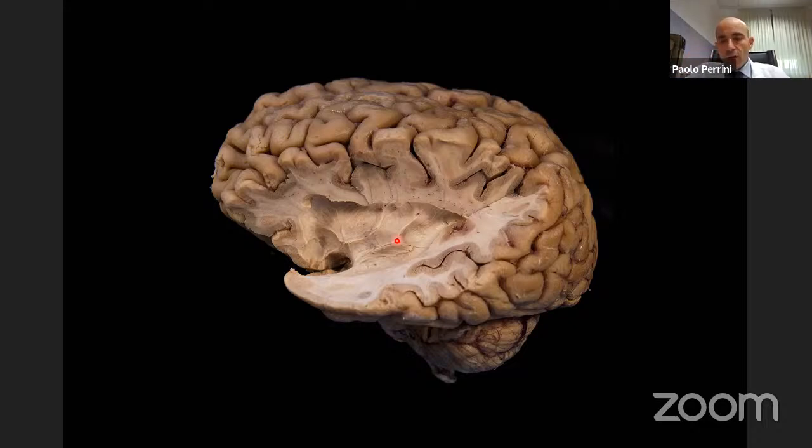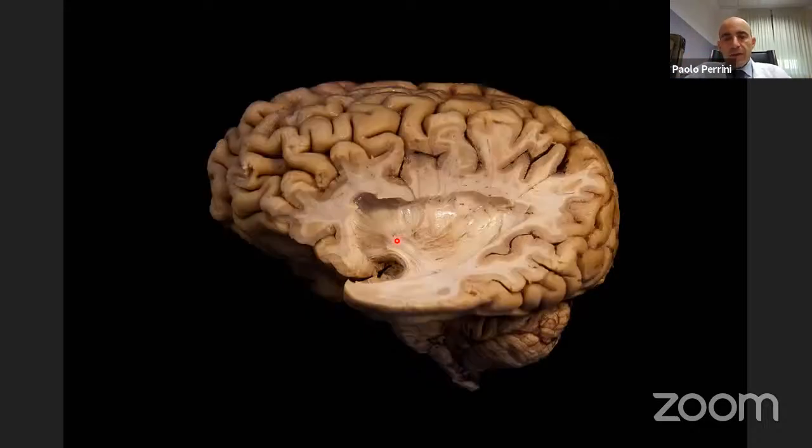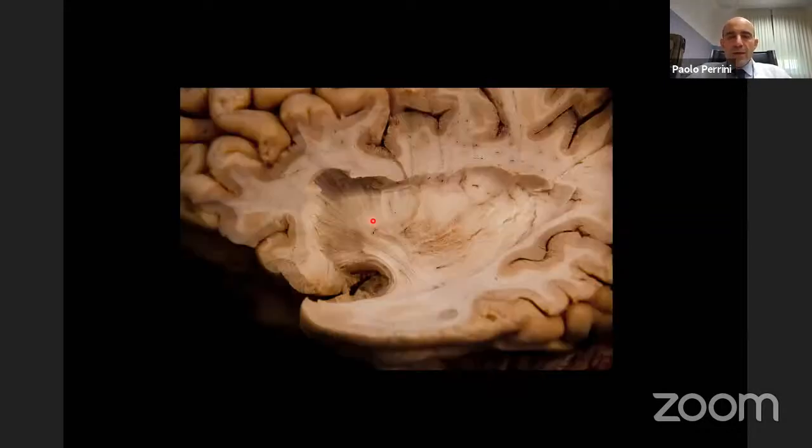They are connecting all the gyri together. After removal of the extreme capsule, we expose the external capsule. With high magnification, we can appreciate that the anterior portion and the posterior portion of the external capsule are completely different anatomically. The anterior portion of the external capsule is composed by the uncinate fascicle and hypophyse.